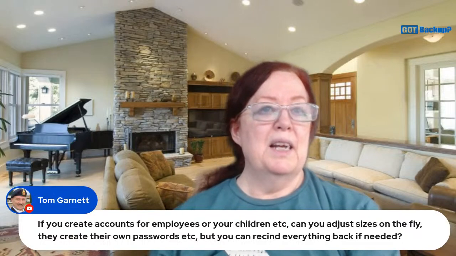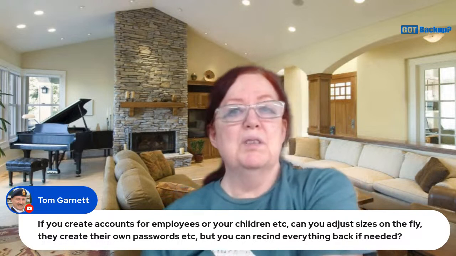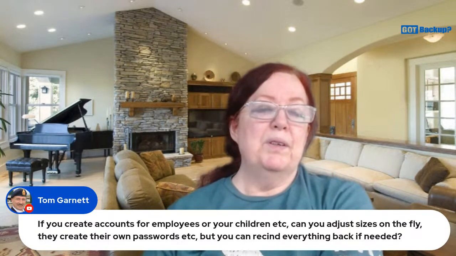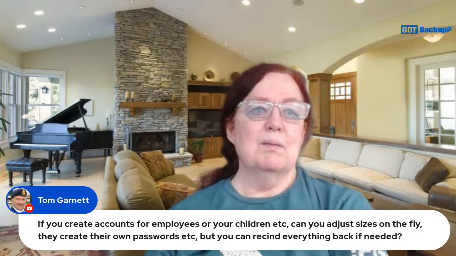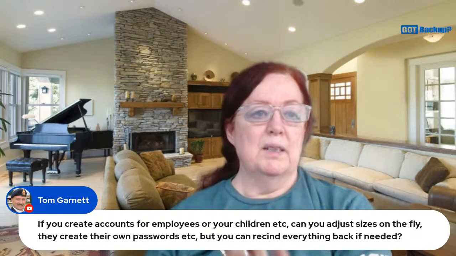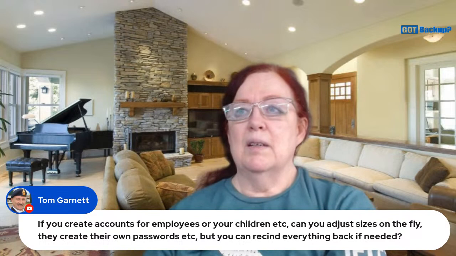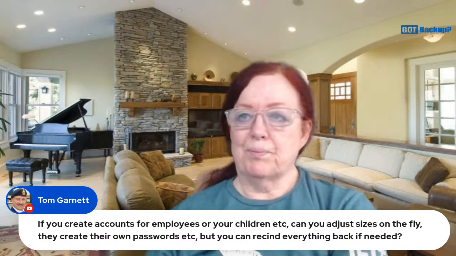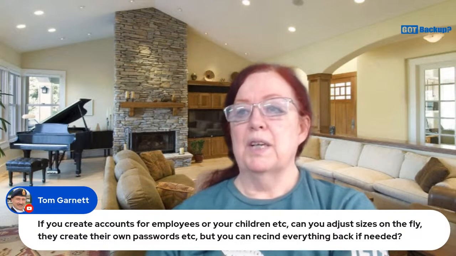If you create accounts for employees or children, can you adjust sizes on the fly? No, we do not have the ability yet to create sizes. But if you have a lot of people to share with, I would keep it real small on the ones that you're going to share, and think about selling an account to people like your employees, unless you only have one or two, because you only have 6 accounts, including your own. Okay?